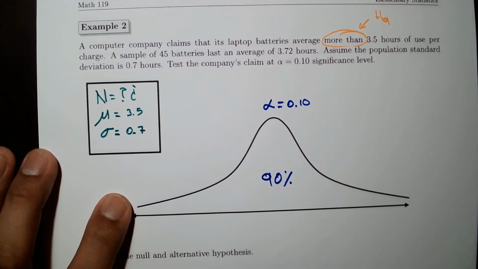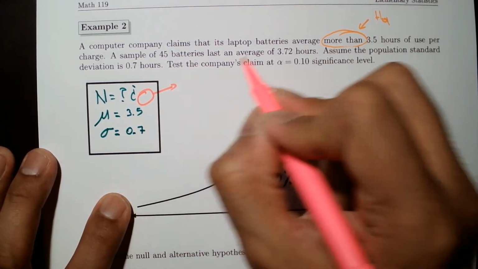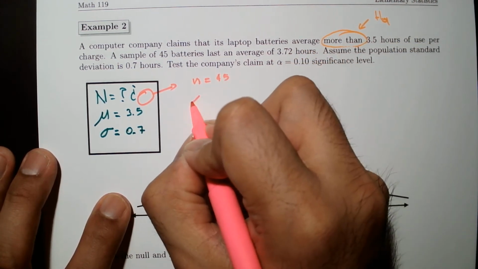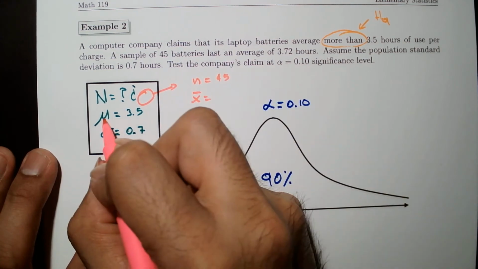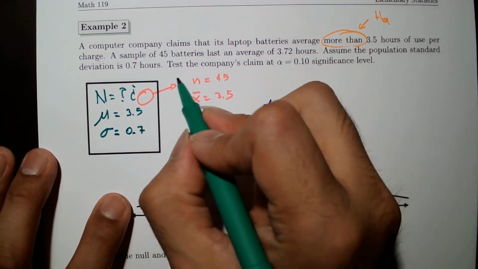All right. Now let's see what we're going to do. We are going to take a sample in which little n is 45 and the mean of the sample, x bar, is 3.5. That's our sample.